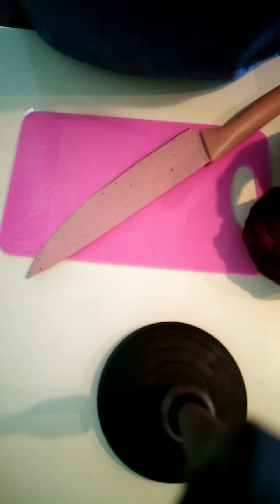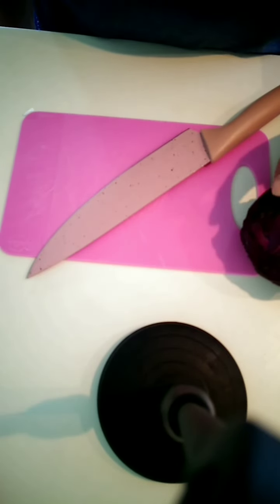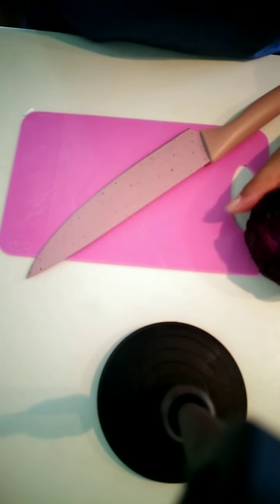Today's video, I'm going to perform my activity in general chemistry, which is acids and bases and solubility equilibria. First step, take a red cabbage and slice it into small pieces.